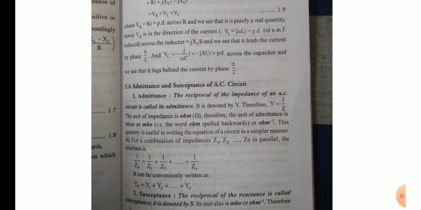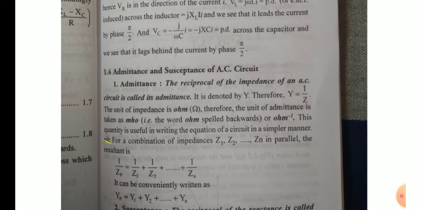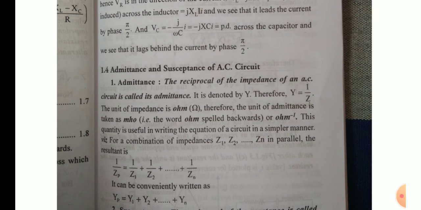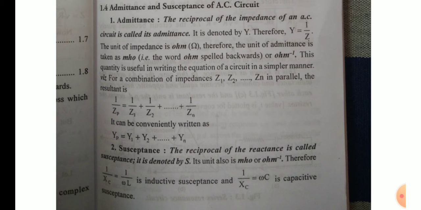For the combination of impedances Z1, Z2, Zn in parallel, the resultant is 1 by Zp is equal to 1 by Z1 plus 1 by Z2 plus 1 by Zn. It can be conveniently written as Yp is equal to Y1 plus Y2 plus Yn.